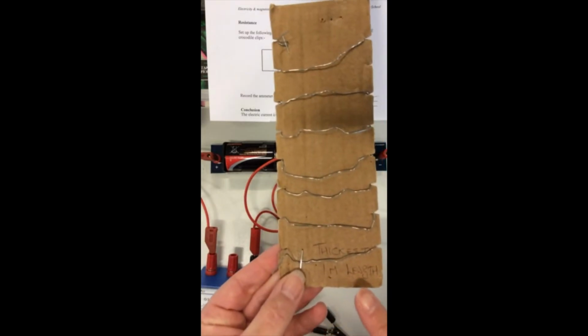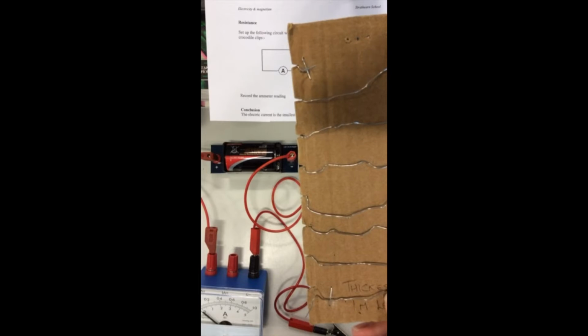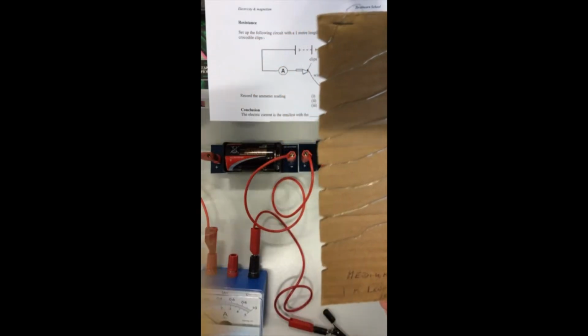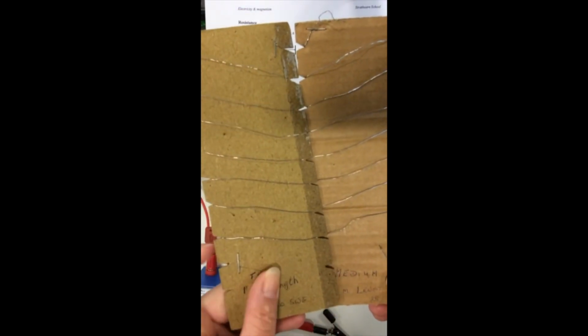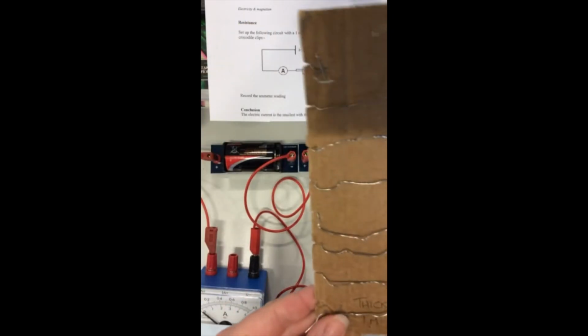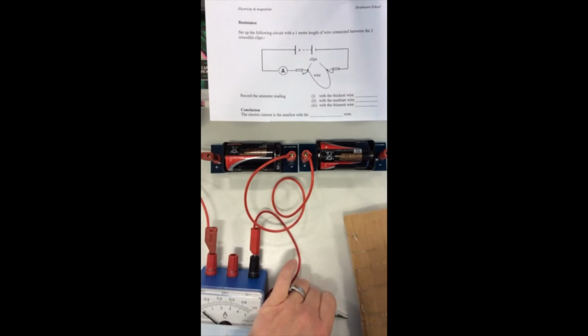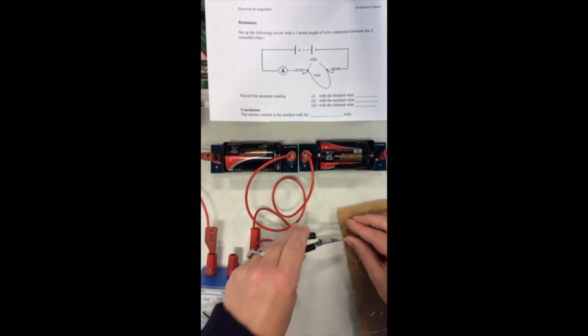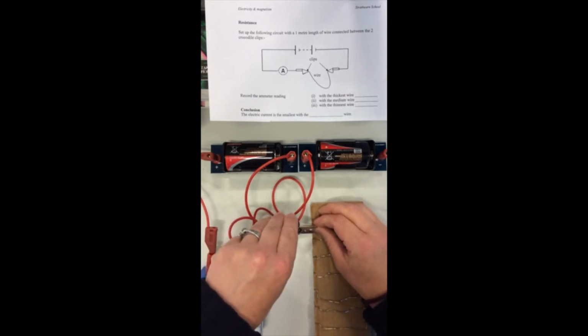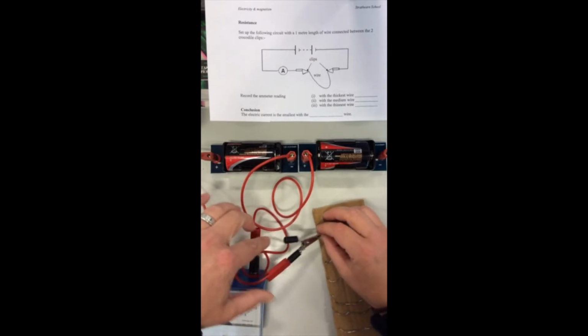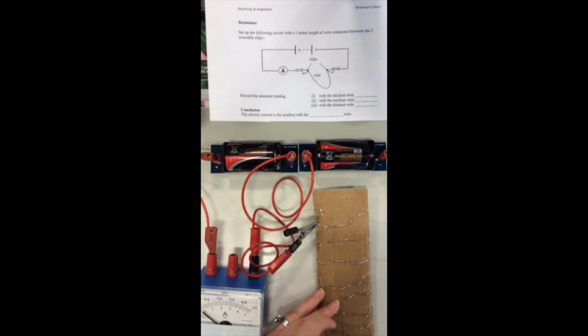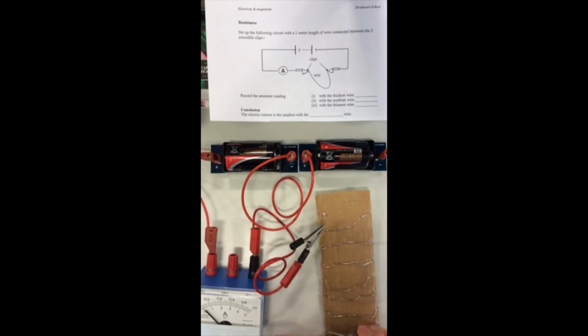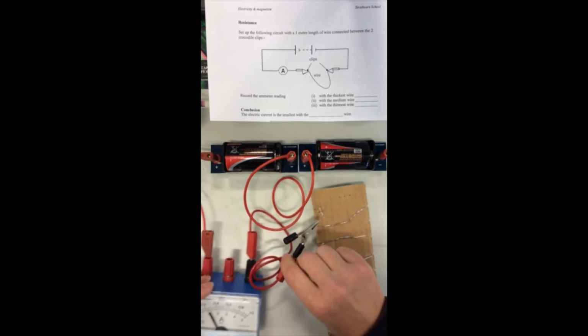Now this wire is the thickest one, and we've also got medium thickness. You can see that it's slightly thinner, and the last one we've got is the thinnest. You can see that that wire is thinner, but they're all 1 meter in length. So we're going to start with the thickest wire in our circuit, and what we want to do here is measure how much current is flowing around the circuit. So I'm using my crocodile clips just to clip that into place, and then we're going to take an ammeter reading.